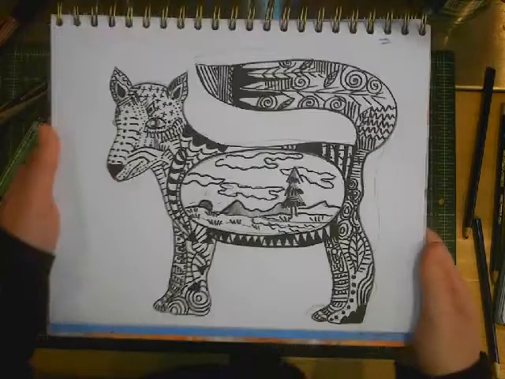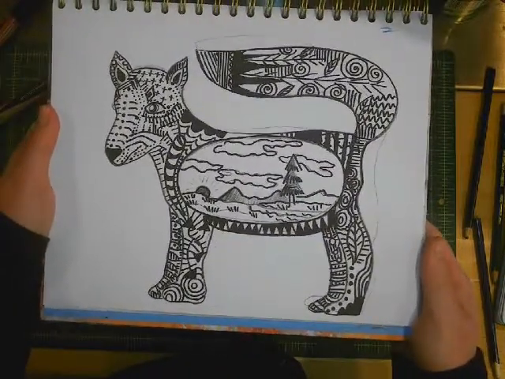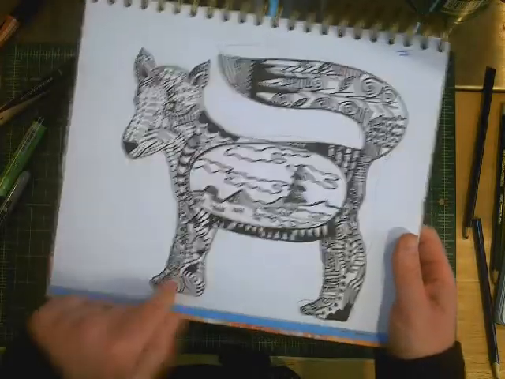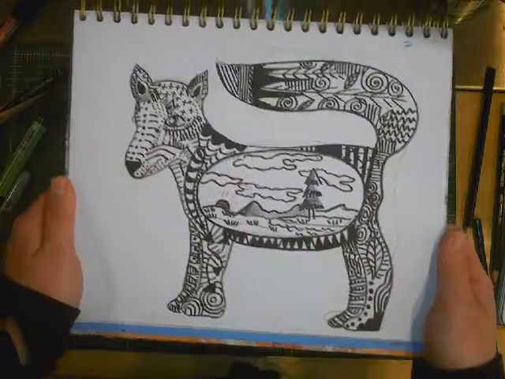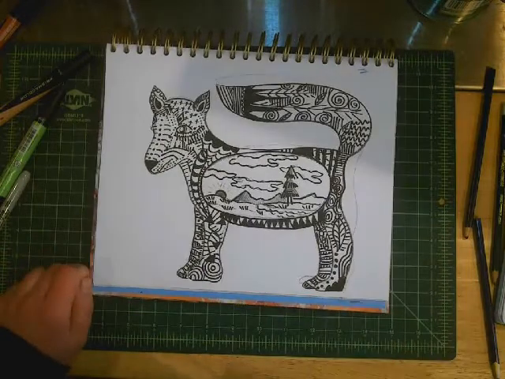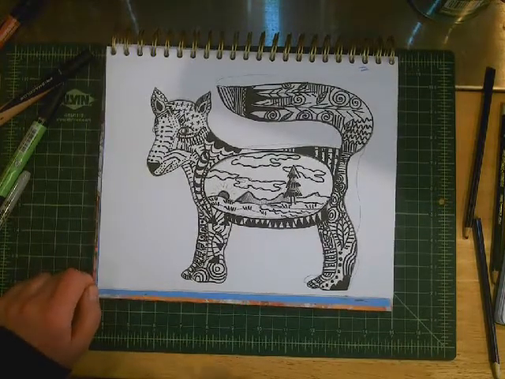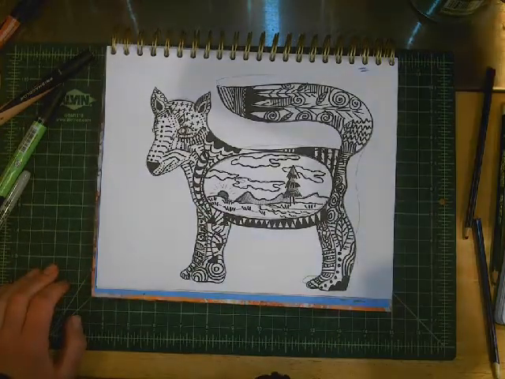Okay, so I just finished my fox. I hope you are enjoying illustrating and adding those designs and details in the body of your animal of choice. I cannot wait to see what you end up creating for this project inspired by the wonderful, amazing Mr. David Hale. Thank you so much for watching this tutorial, and have fun creating. See you very soon.